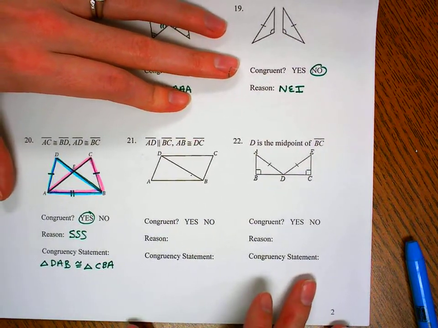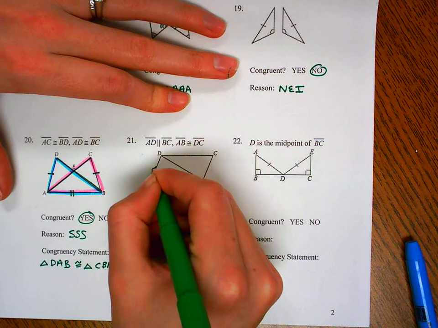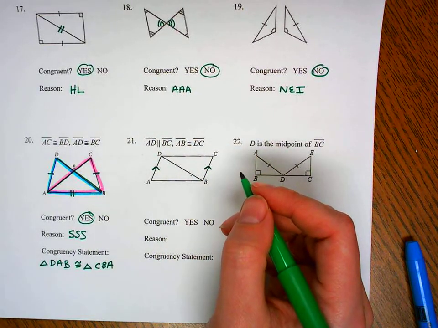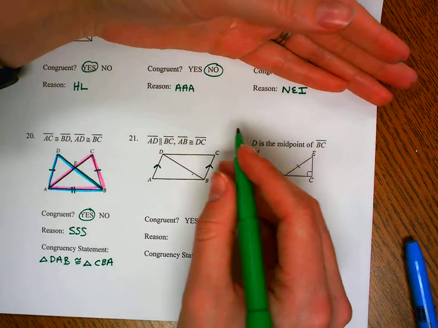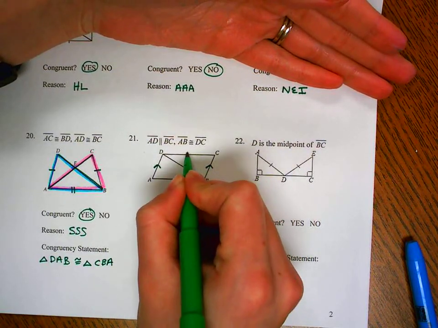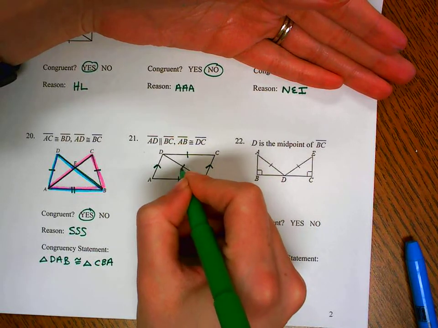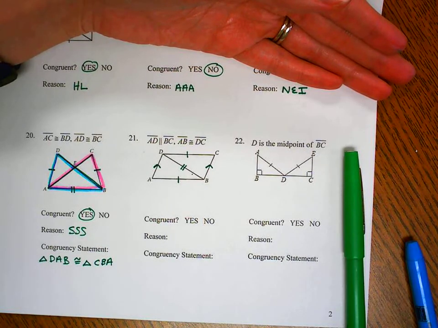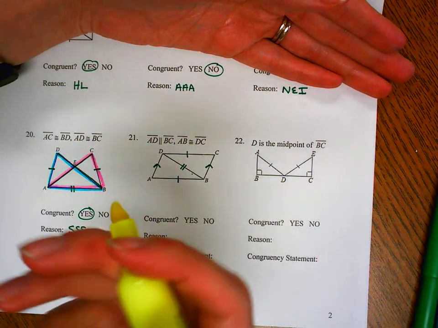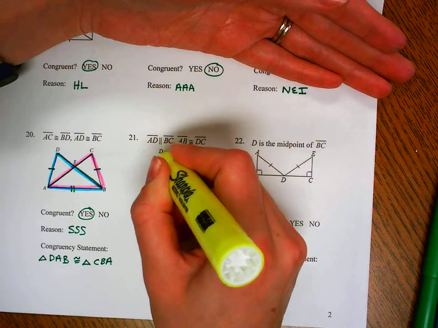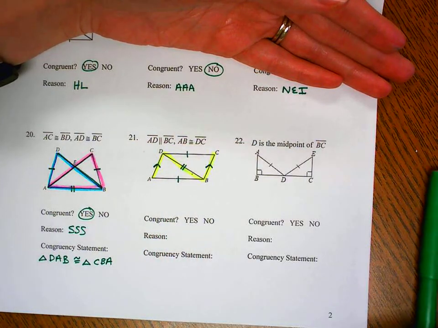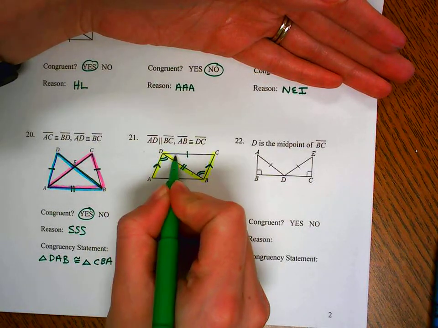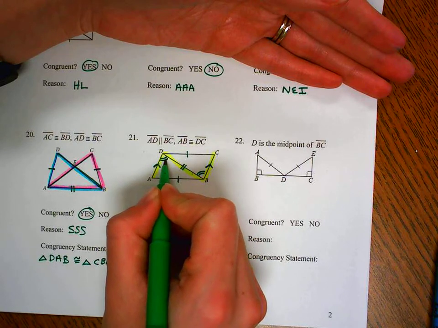Okay, number 21. It says segment AD is parallel to segment BC. Remember, that doesn't mean those 2 segments are the same length. It just means they're going in the same direction and they're never going to intersect. Segment AB is congruent to segment DC. I don't have any vertical angles, but I do have a shared side. And when I have parallel lines, remember most of the time we're going to find alternate interior angles, and we do that by creating the Z pattern. And that Z is going to capture my alternate interior angle. So it has to be between the 2 yellow. I couldn't do this one because that one's not yellow, so here.